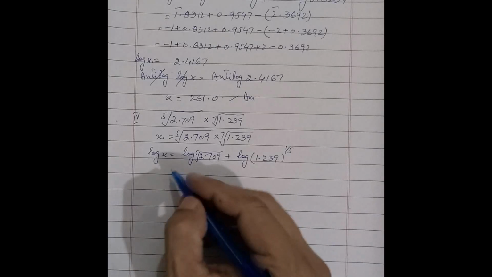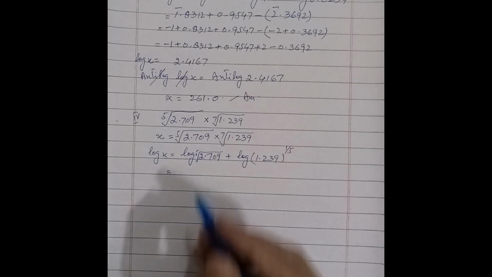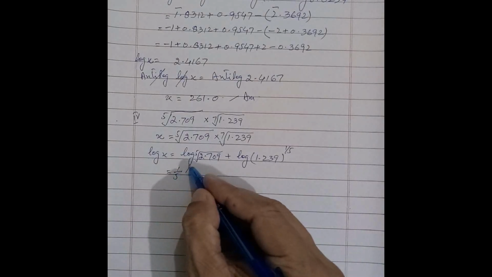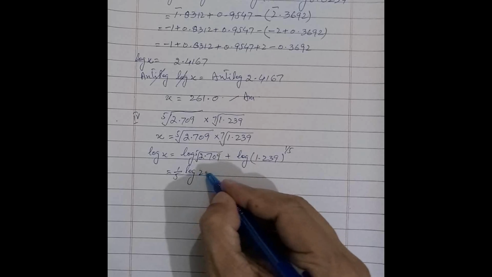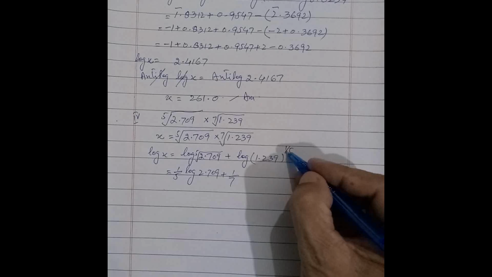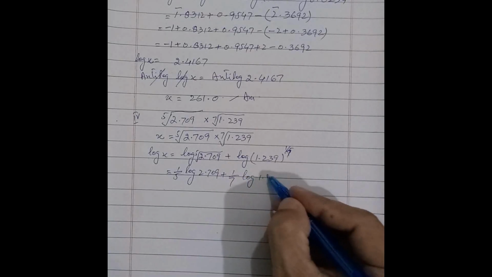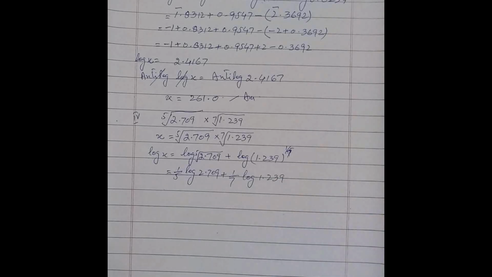And further we apply the third law of logarithm. We get 1 over 5 log 2.709 plus 1 over 7. Sorry, here is a 7, not a 5. 7 log 1.239.